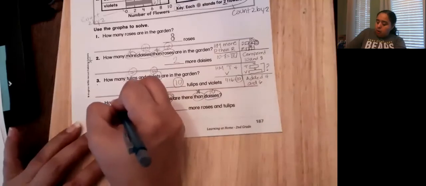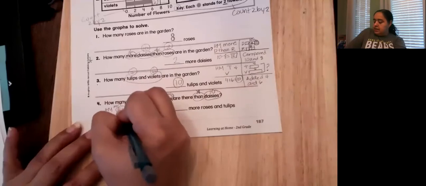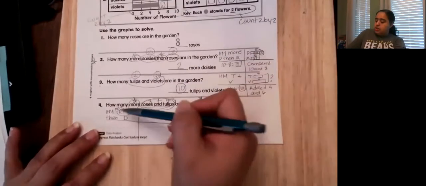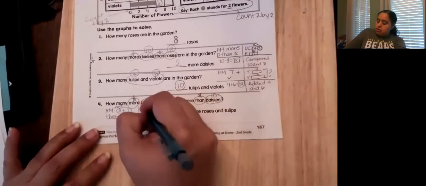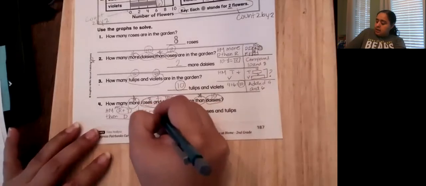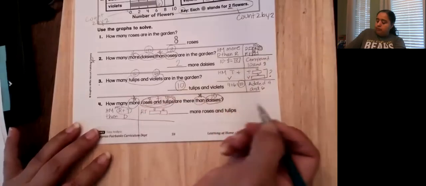How many more roses and tulips than daisies? So first thing we have to do, roses and tulips, we have to put them together, right? So roses and tulips together, roses is what? 8, and tulips is 4, okay?